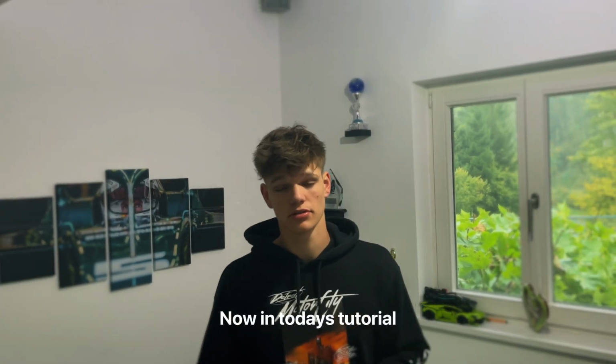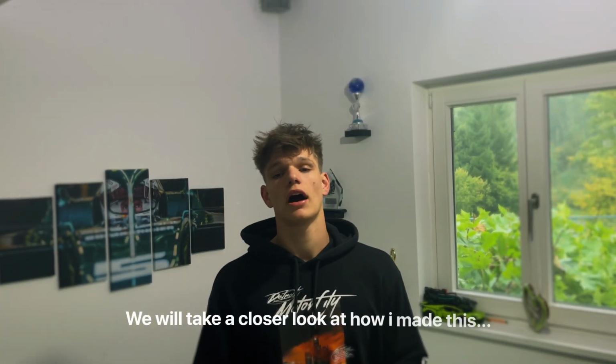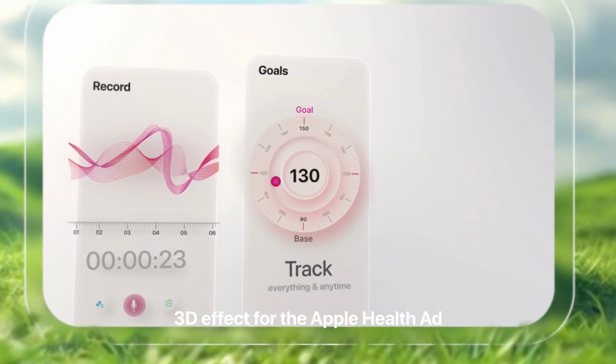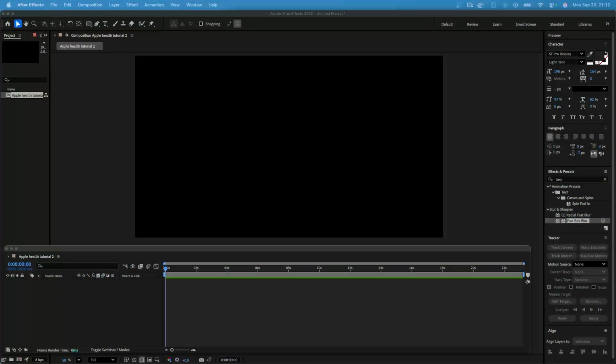Now in today's tutorial, we will take a closer look at how I made this 3D effect for the Apple Health app. So let's cut the talking, straight into After Effects.